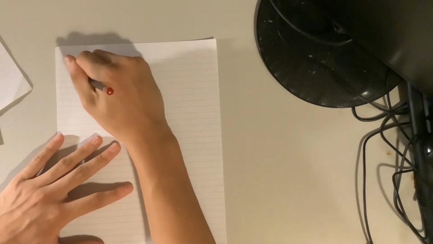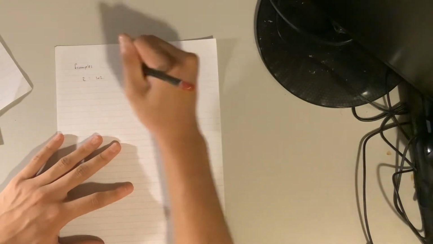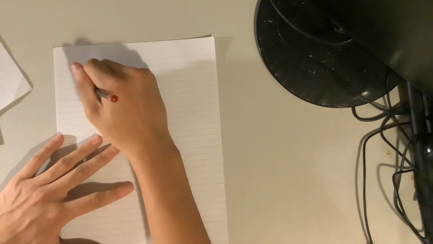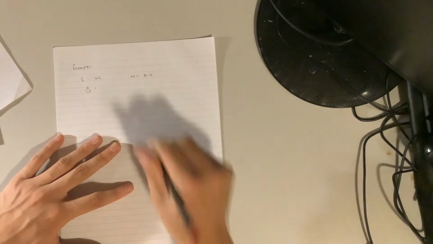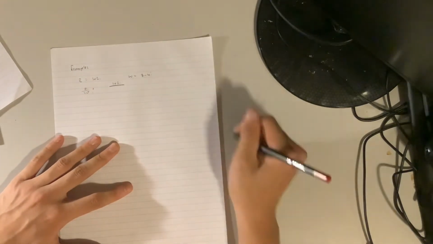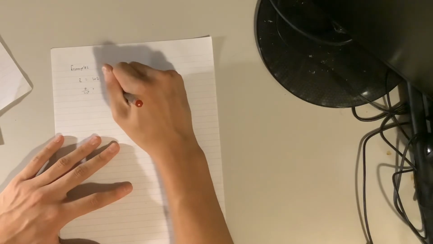Let's go through some examples. All right, so let's say we have z equals 1 plus 2i, and w equals 3 minus 4i. We want to find what z over w is. So first step, we're going to write out our expression. So we have 1 plus 2i divided by 3 minus 4i.